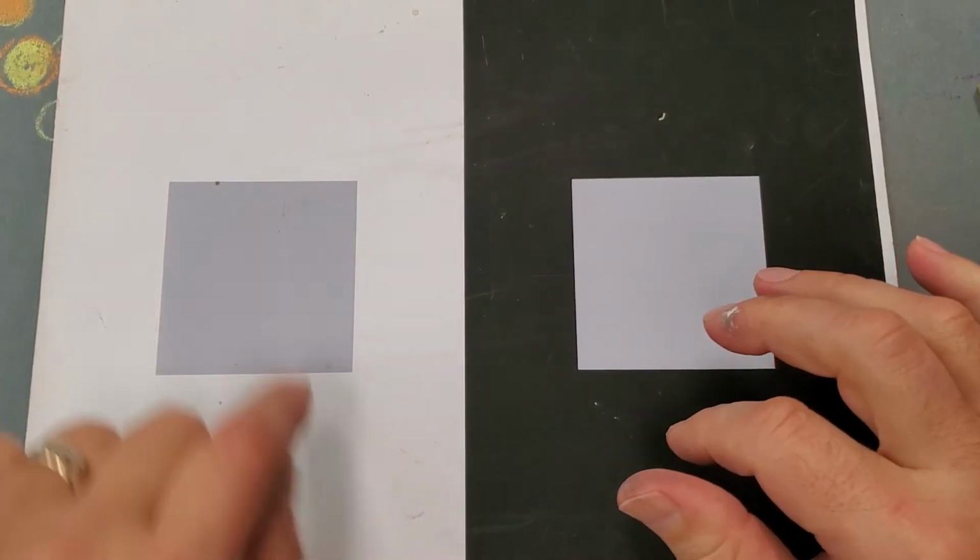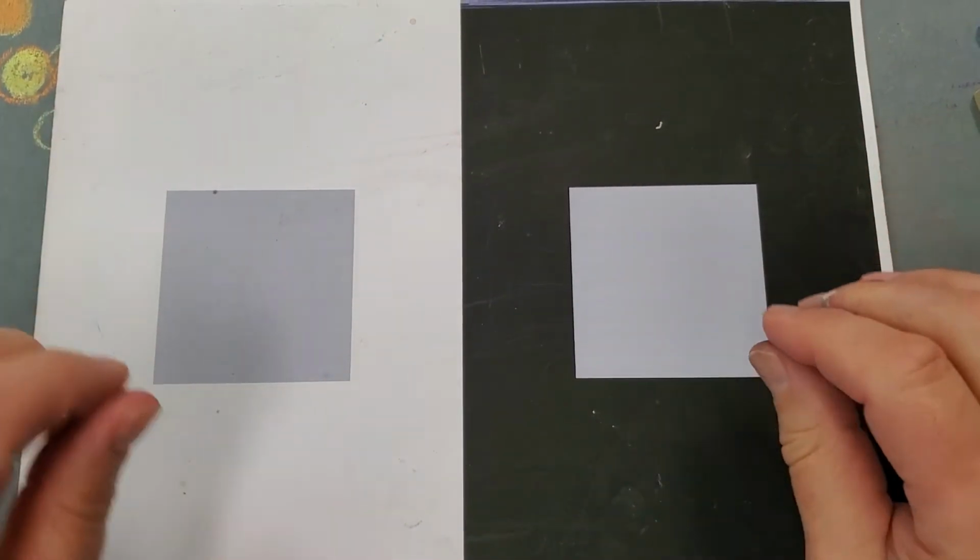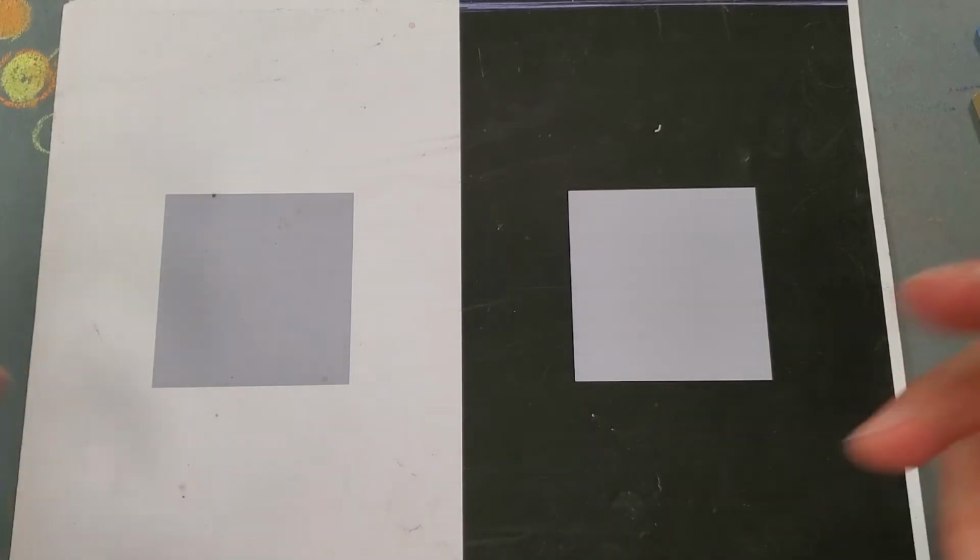Okay, next we're gonna move on to talking about contrast. Contrast means the difference between colors, the difference between gray and black, difference between gray and white. It's difference, okay? Low contrast is a small difference. High contrast is a big difference.